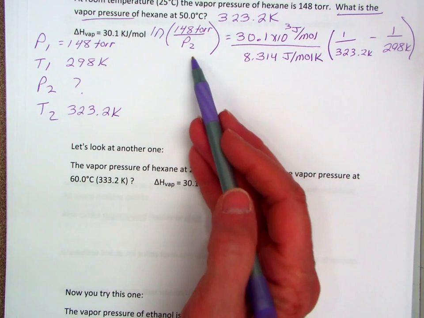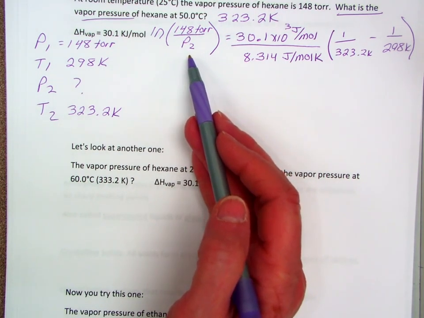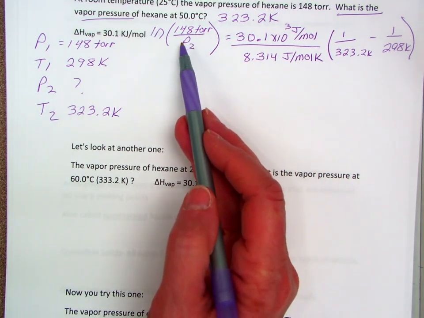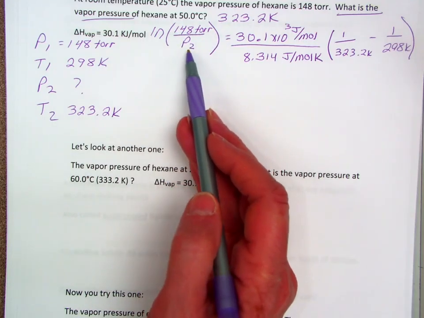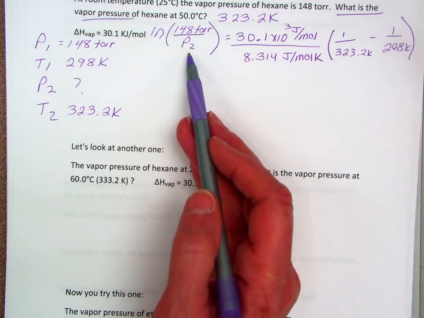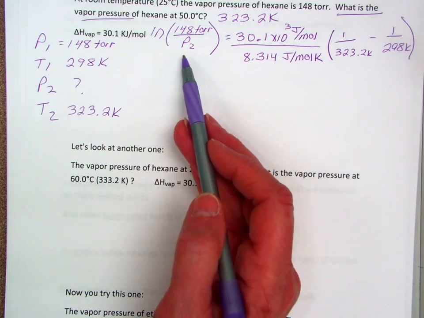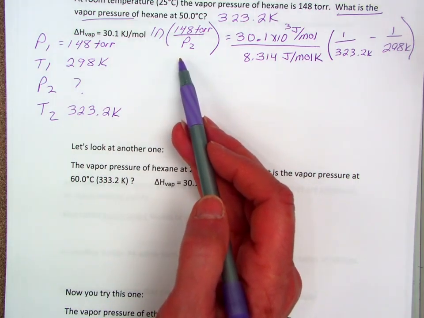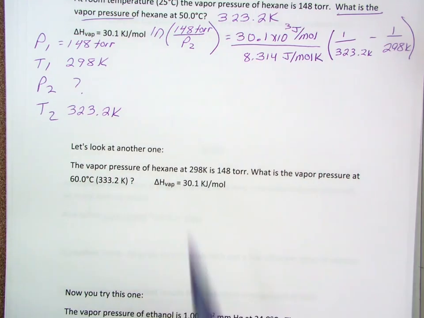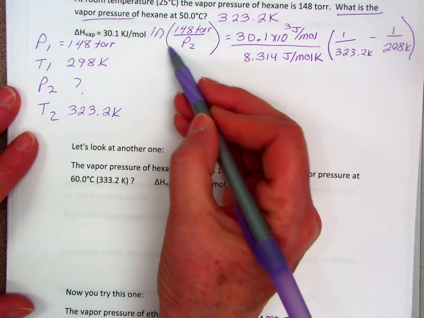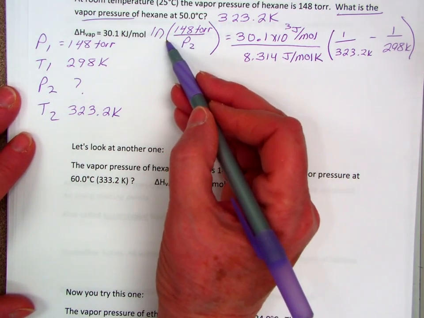Now, here at Delta, your math instructors will tell you to separate the logs, to say the natural log of 148 torr minus the natural log of P2. How many of you have been taught that? Okay, and does that work for you? Do you feel real comfortable doing it that way? All right, if you do and you've been taught that and you're comfortable with logs, go ahead and do it that way. For those of you that don't have a lot of experience working with logs, this is the way I do it. I leave this natural log alone until the very end.